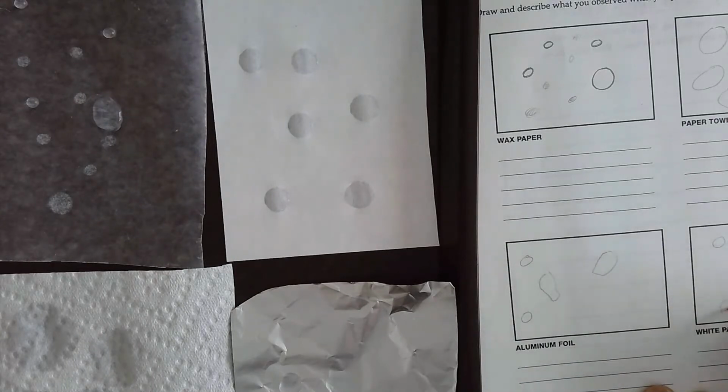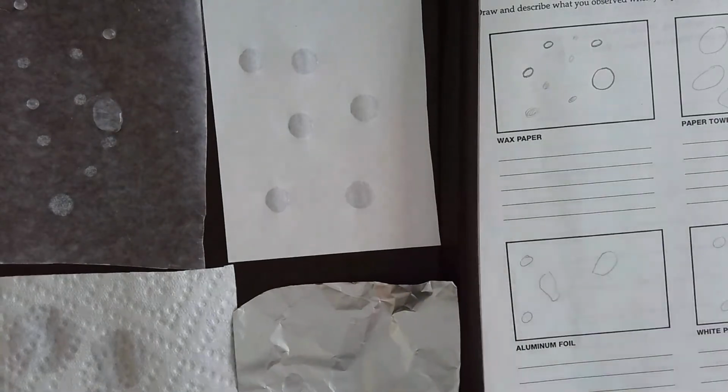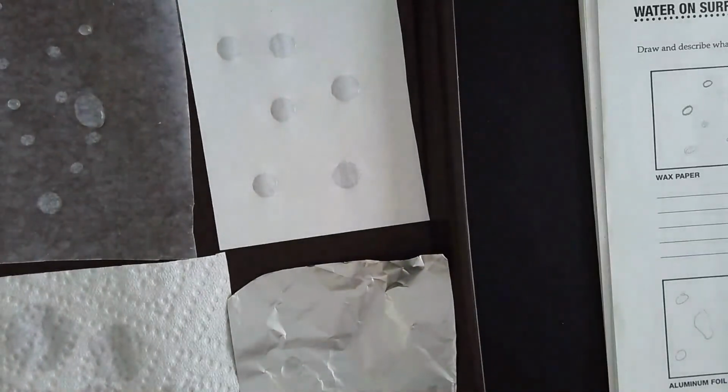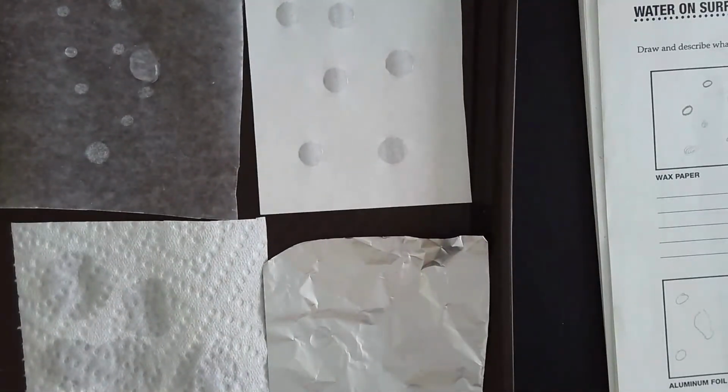Okay, so now I have drawn my pictures of what it looks like. So here are my pictures of what it looks like on those different surfaces. Now I have to explain in writing. Okay, we want to make sure we're scientifically correct in terms of the vocabulary that we're using.